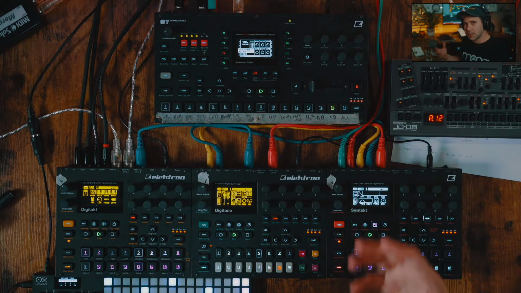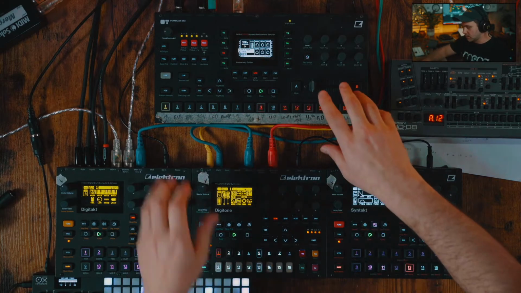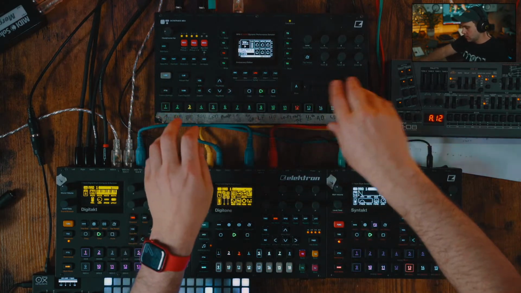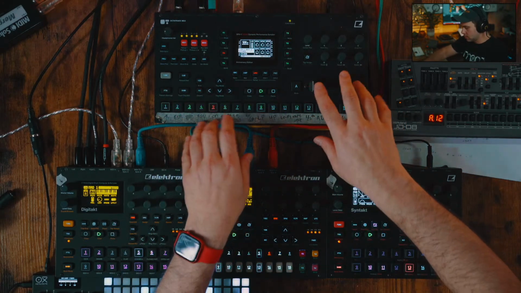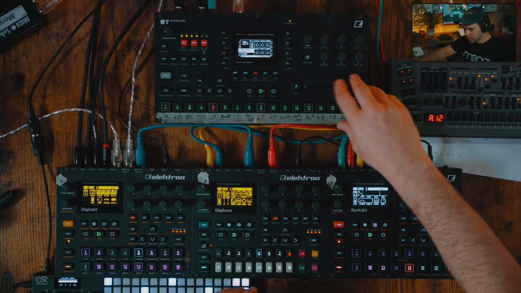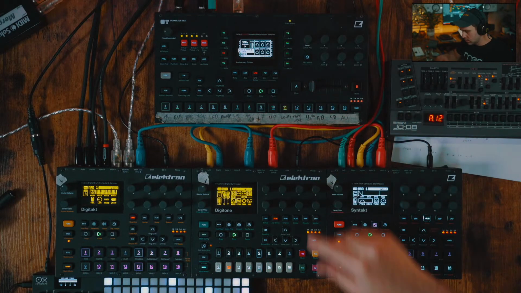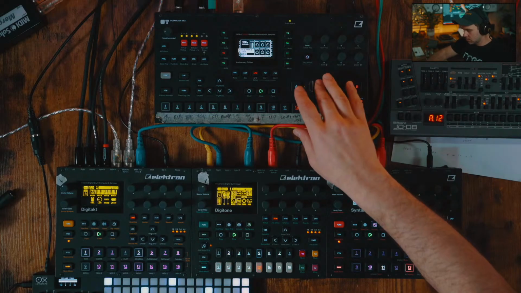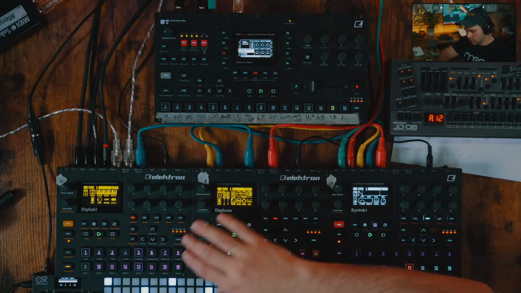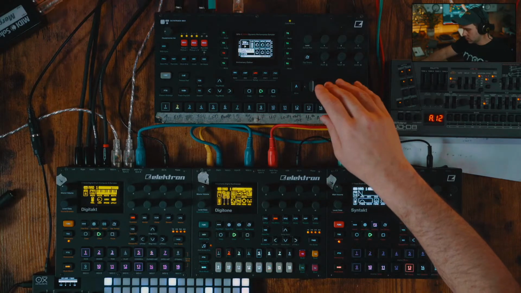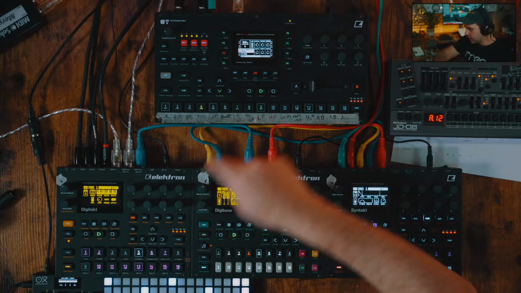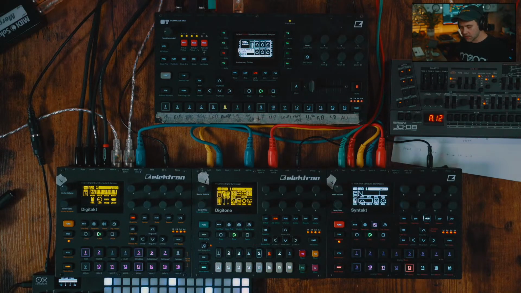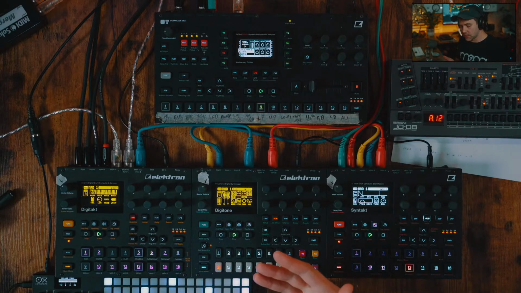So we're just transitioning using effects to bring in new sounds. So something like this, okay. So if we're gonna do a transition, we could transition to bringing this chord in.